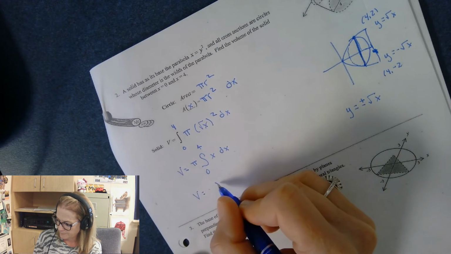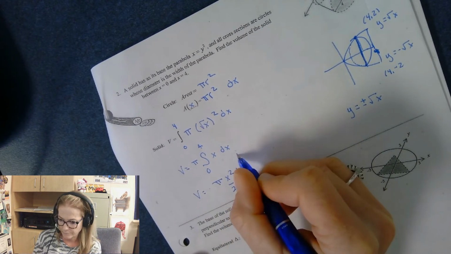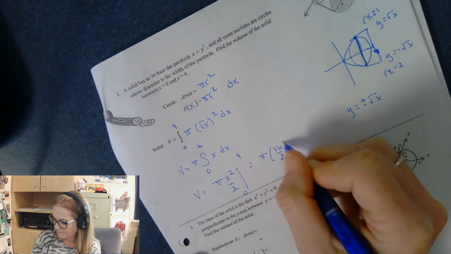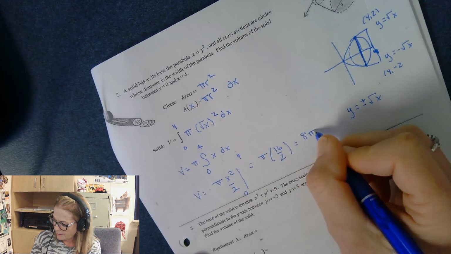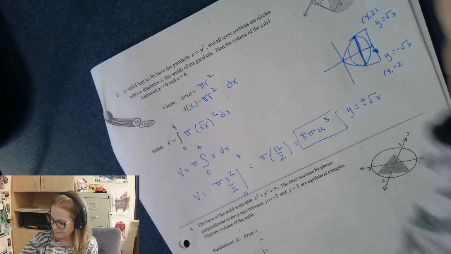All right, so pi x squared over 2, 0 to 4, and that's just going to be 8 pi units cubed.